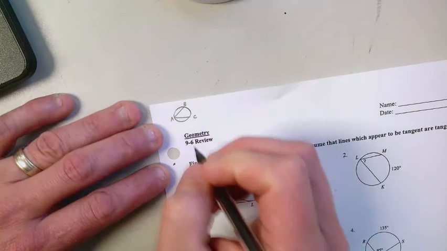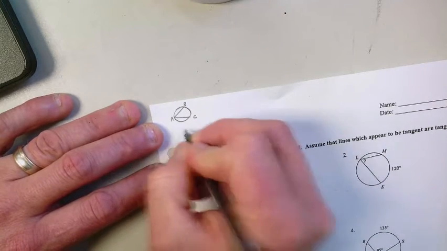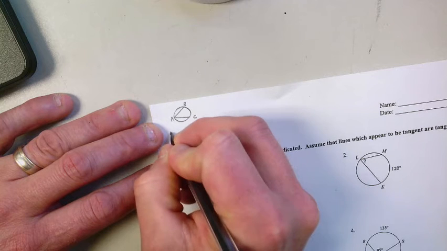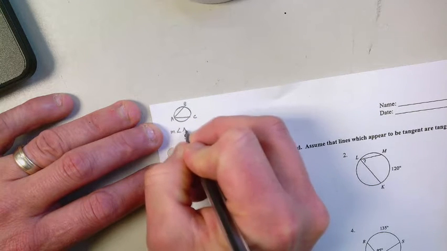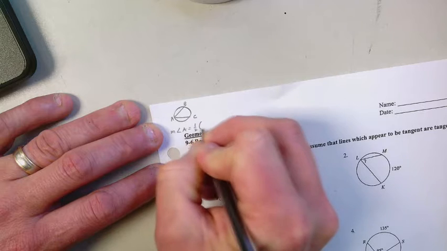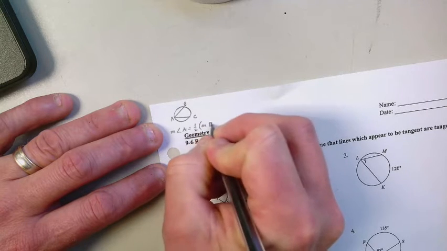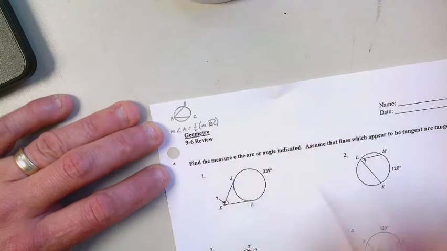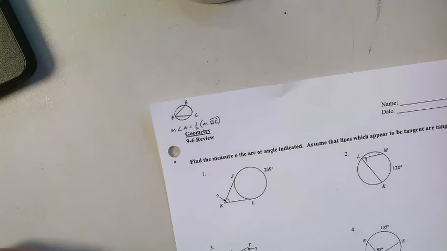If you remember the rule, the measure of angle A is going to be half the measure of the intercepted arc, which would be arc BC.